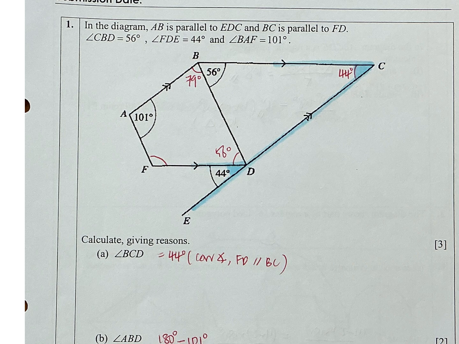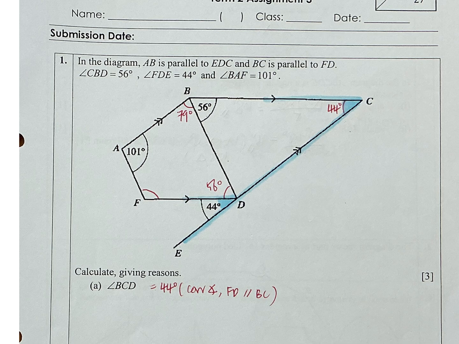The soft copy is in Google Classroom. Here, this blue angle, oh okay, black angle here. You can see clearly the letter F. Remember the letter F is your corresponding angles. So the two angles here are equal. So you can just tell me it's 44 degrees. Reason is corresponding angles, FD parallel to BC. So you must write the reasons because the questions say giving reasons.